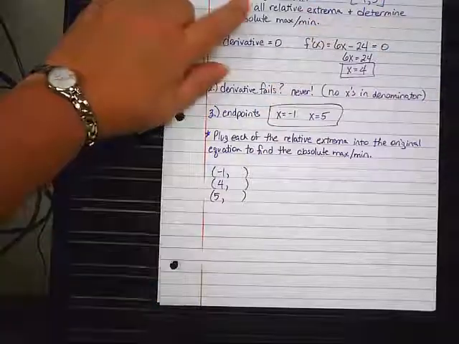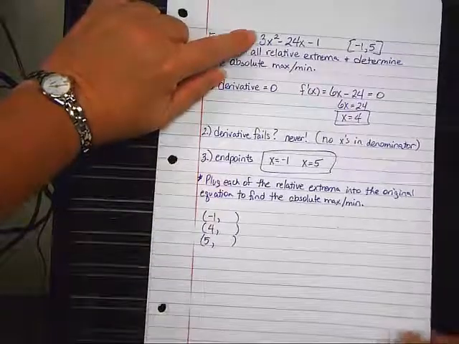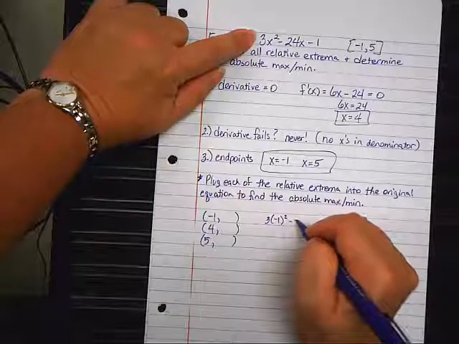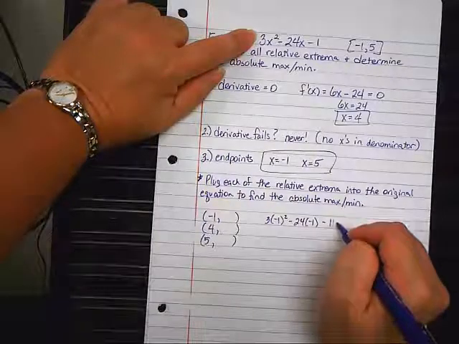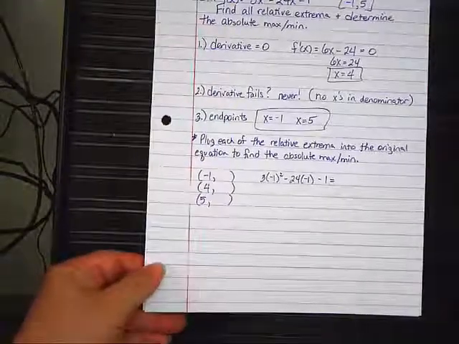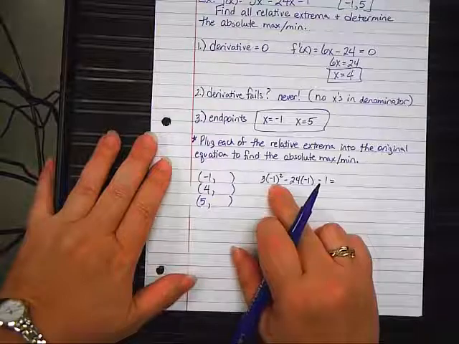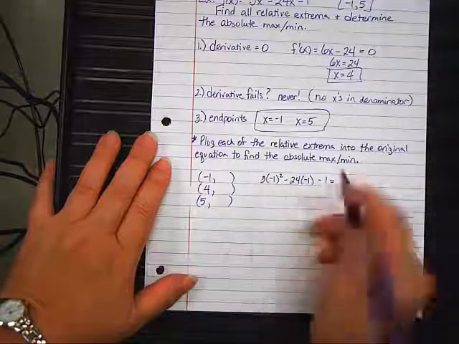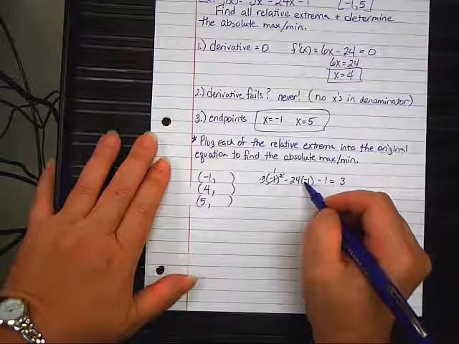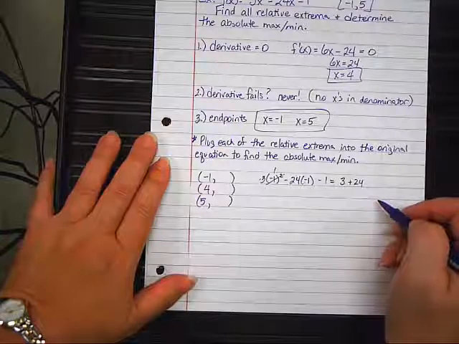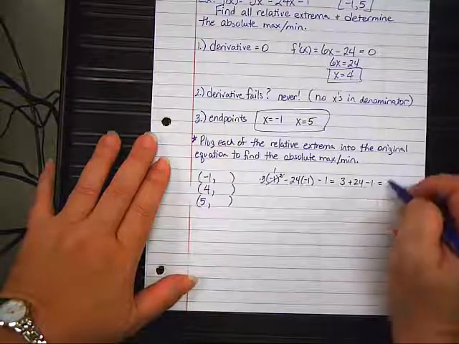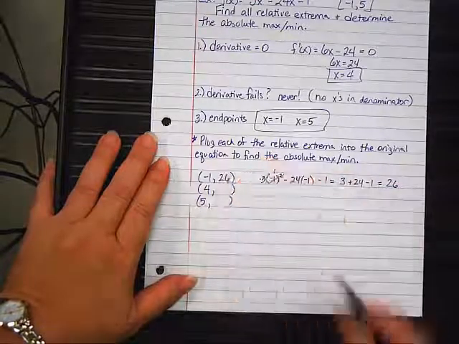So we're going back to the original equation, plugging in -1. So 3 times -1 squared minus 24 times -1 minus 1. Okay, -1 squared first is 1. So mark that out, put a 1. 3 times 1 is 3. -24 times -1 is positive 24 minus 1. 3 plus 24 is 27. Minus 1 is 26.